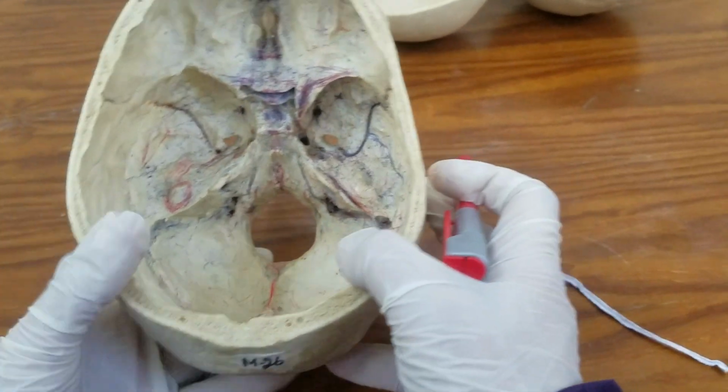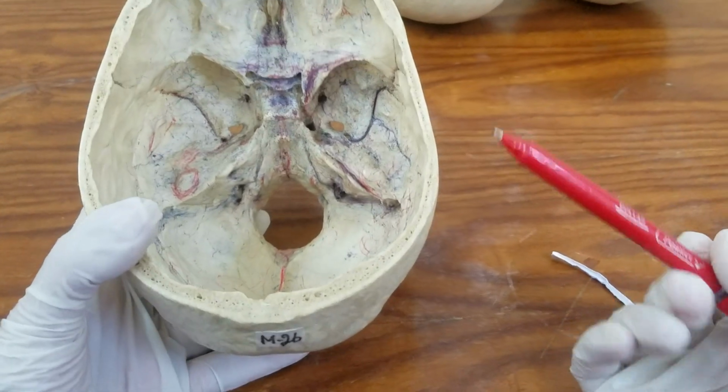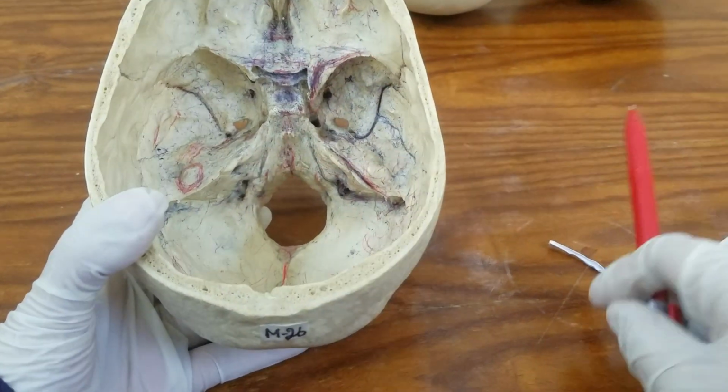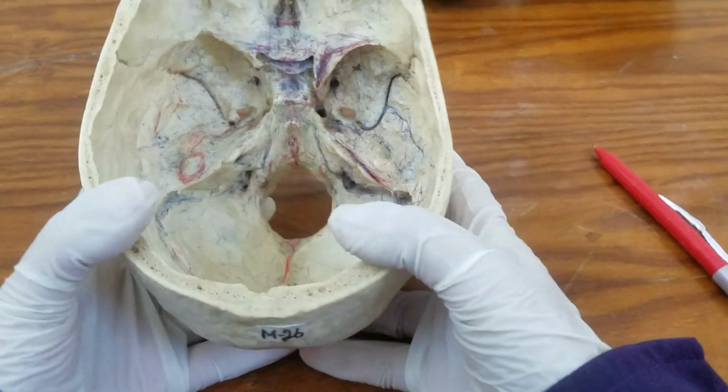So this was all about the posterior cranial fossa. We have seen all these three fossas and their important landmarks.